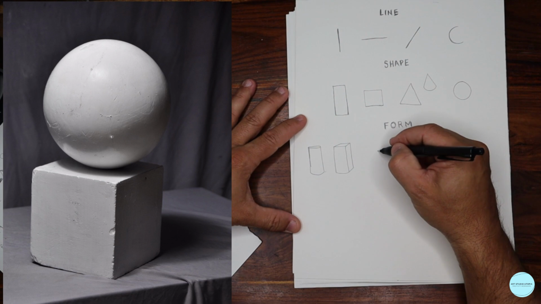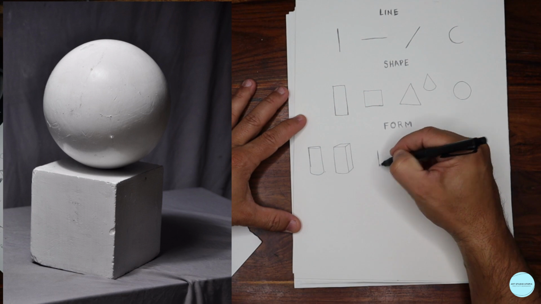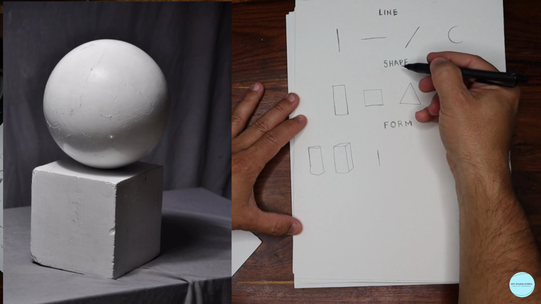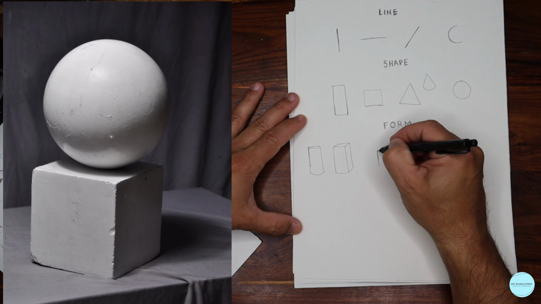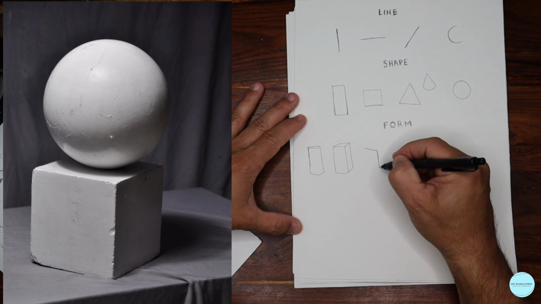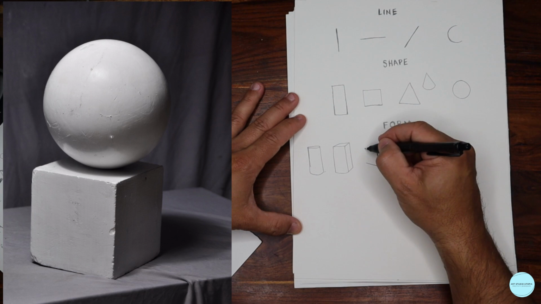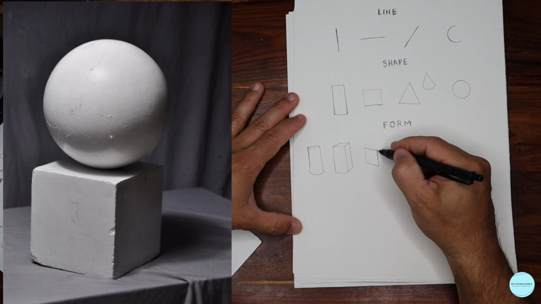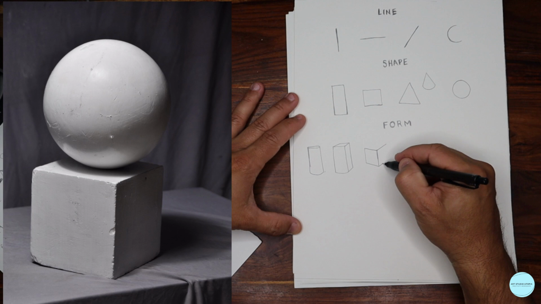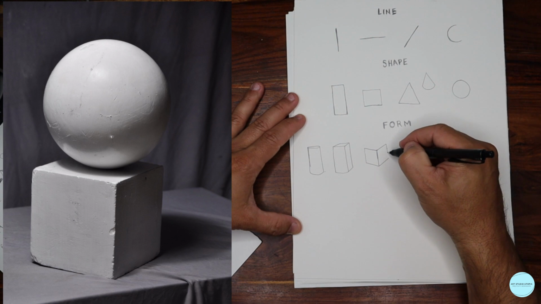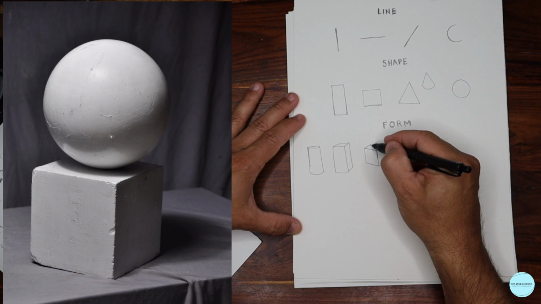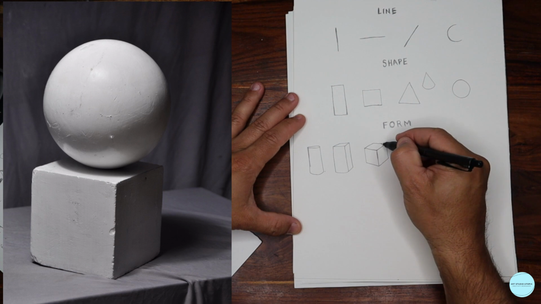Now we take another, in this case, vertical line. And I'm thinking of those basic shapes becoming forms. And how do I do that? Well, I just make sure my lines are parallel. And now what I'm beginning to do is extend them to create the illusion of three-dimensionality.